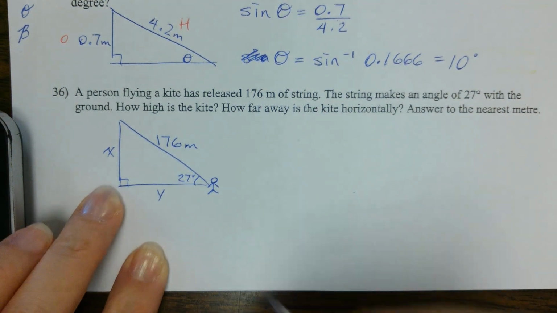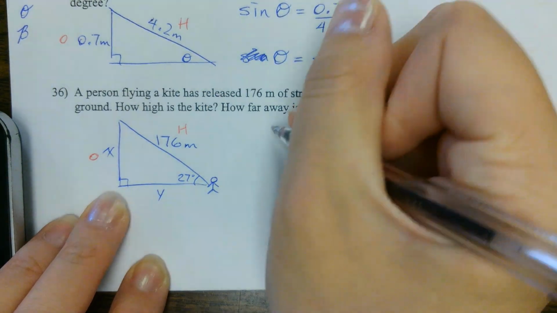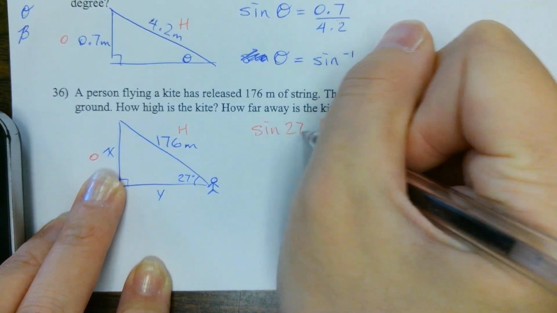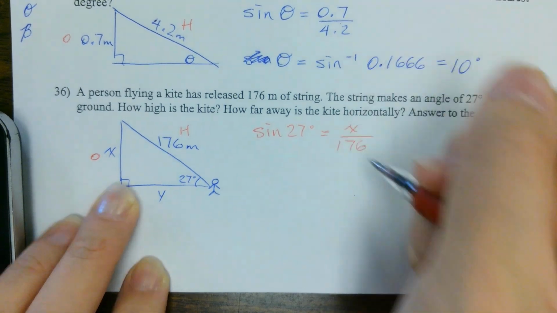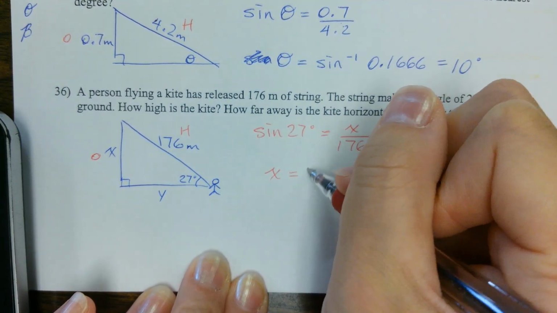First off, SOHCAHTOA: opposite over hypotenuse. That means I am doing sine. So sine 27 degrees equals x over 176. Since my variable is on the top, I'm just multiplying.